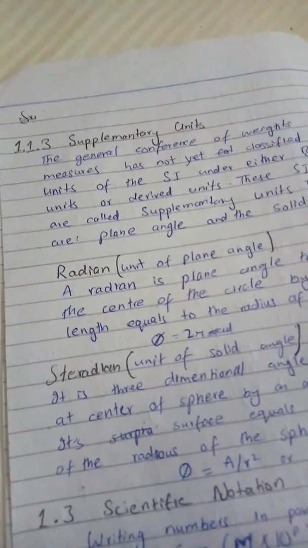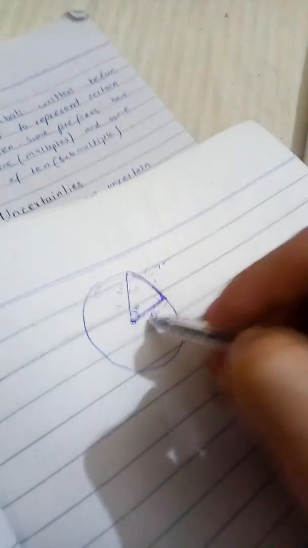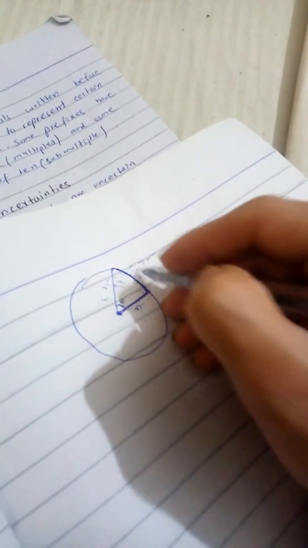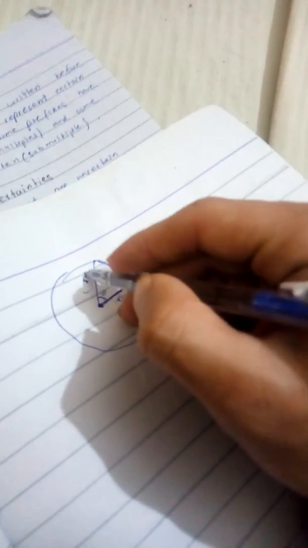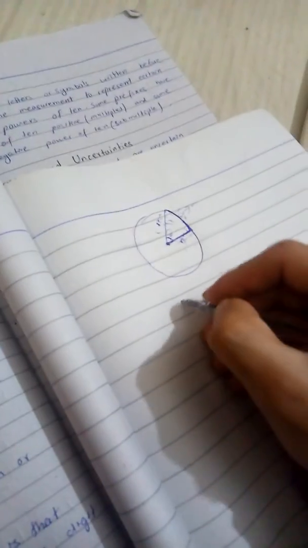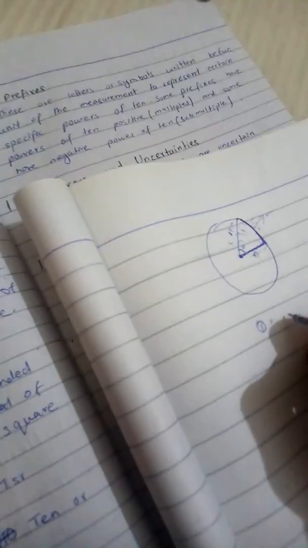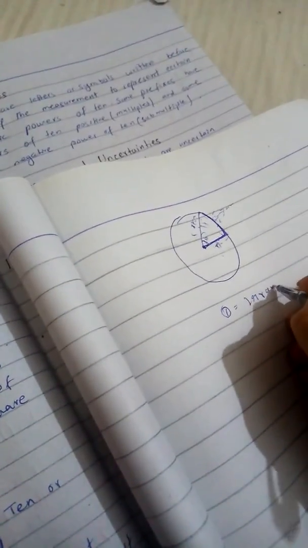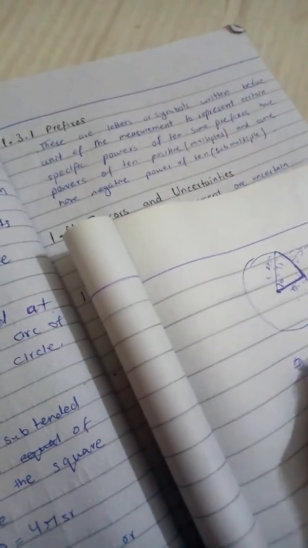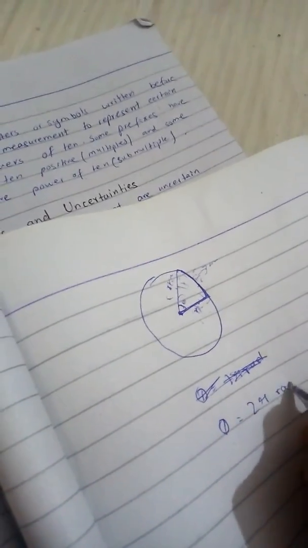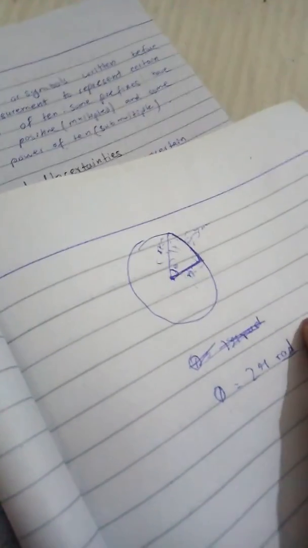That's what the radian is, in which all these sides are equal. The length of the arc is equal to the radius, and you know the radius is the same, and that's why it's equal. So the formula for the angle is theta equals 2 pi radian. Pardon me, my writing is very bad. Theta equals 2 pi radian. Rad is the unit of radian, so don't get confused.